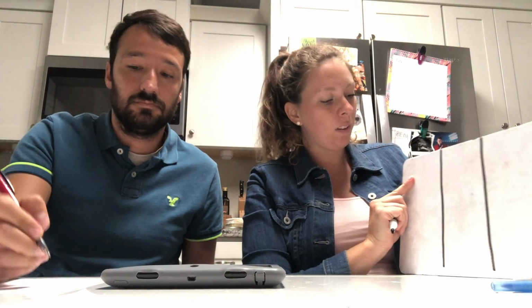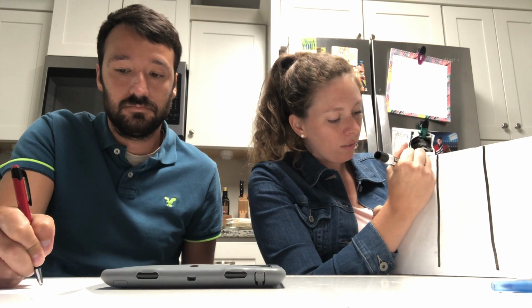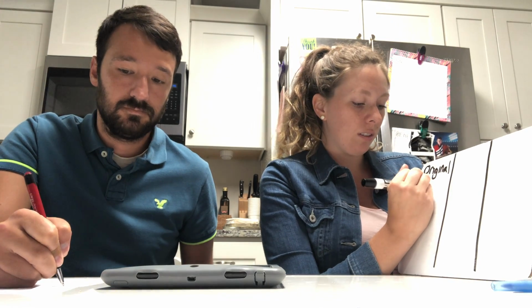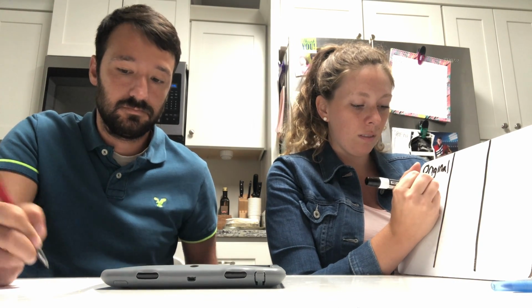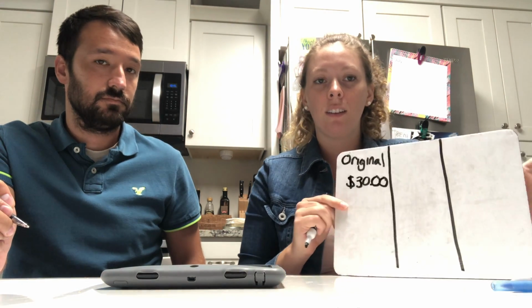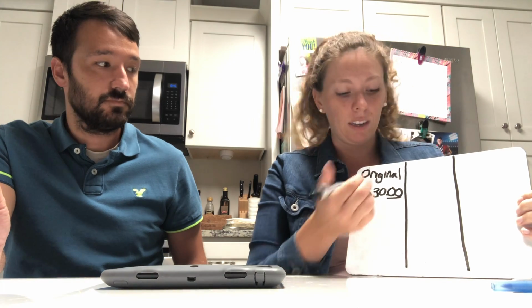So with our 3 columns here, we're going to start by labeling them with original, and so we're going to figure out what the original price is. The original price on this question is $30. Now notice that this is talking about money. So we have a $, and we have 2 numbers after the decimal place. It goes to the hundredths.